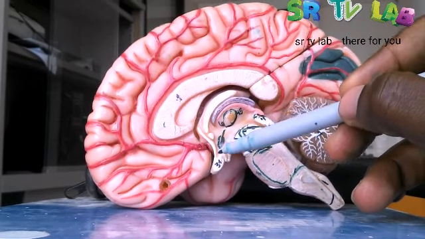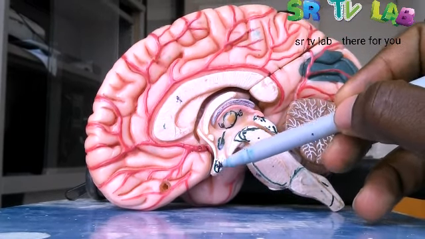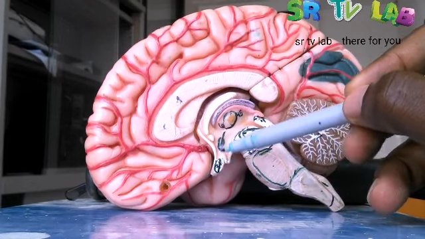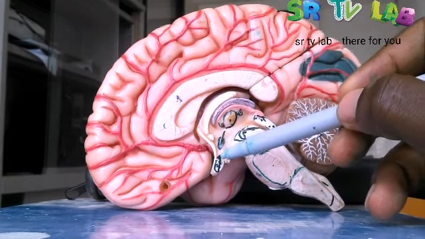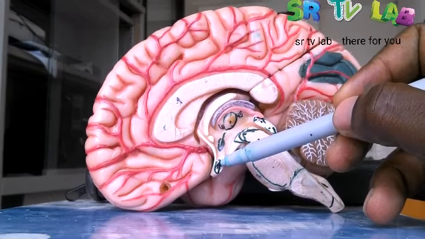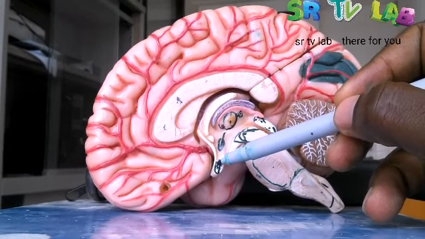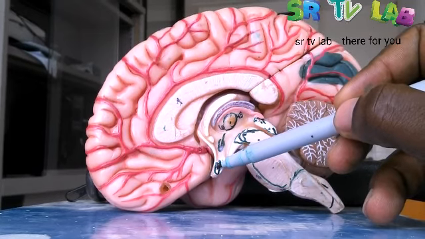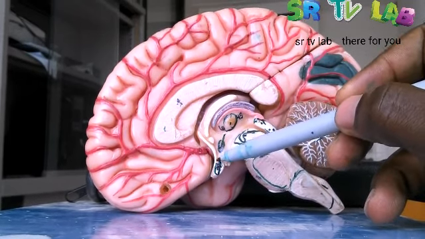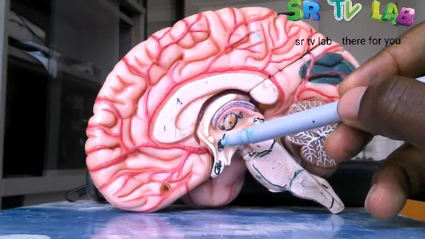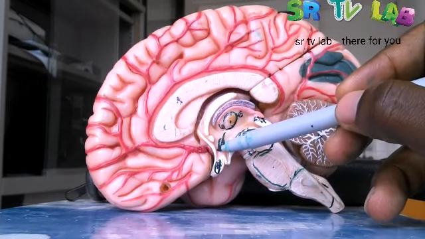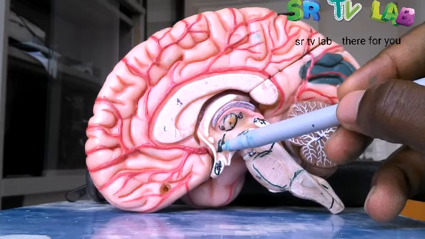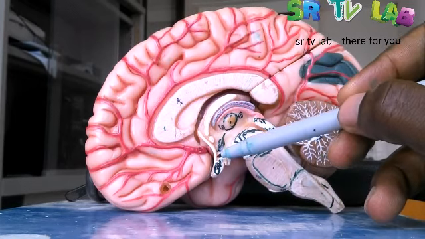When you reach here, this is what we call the optic chiasma. Thalamus, hypothalamus, and then the optic chiasma. Do you get me? The optic chiasma is just anterior inferior to the hypothalamus.